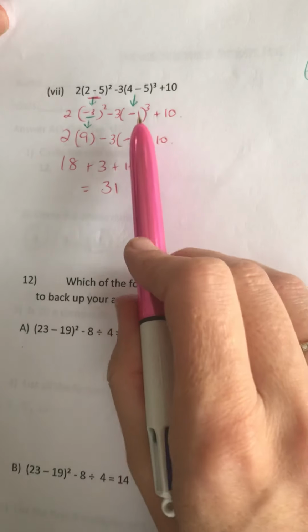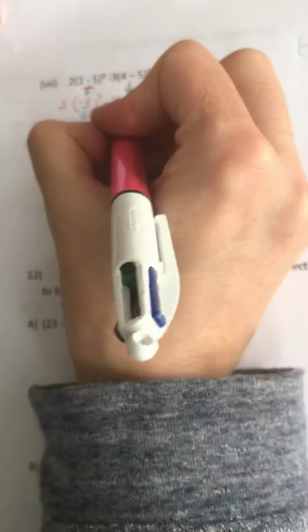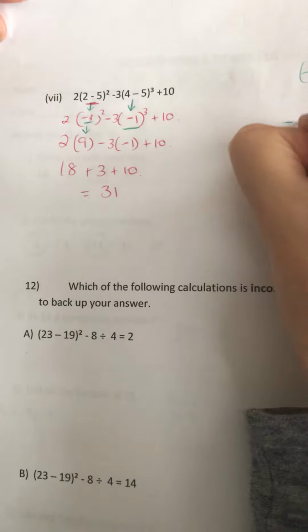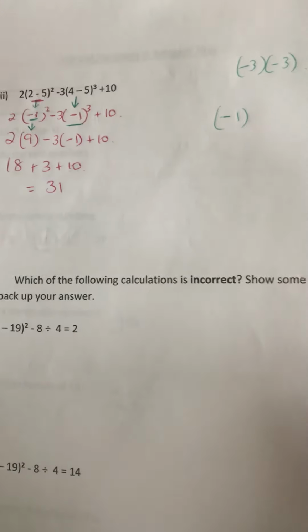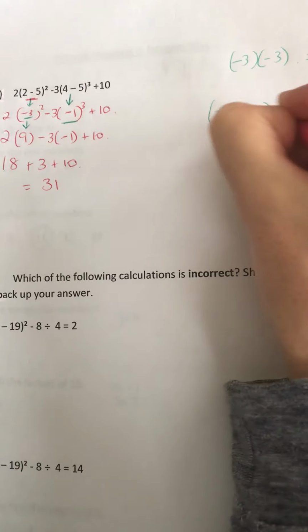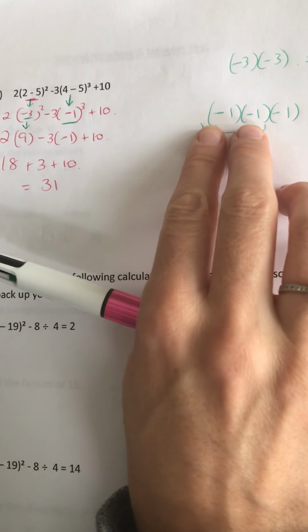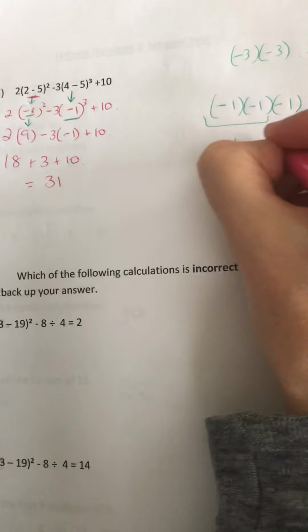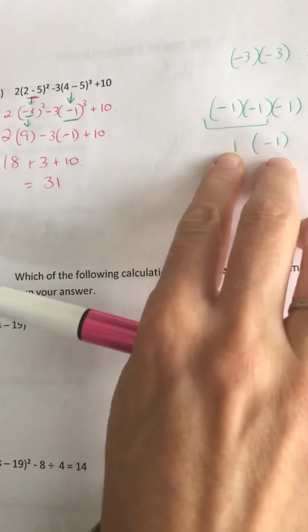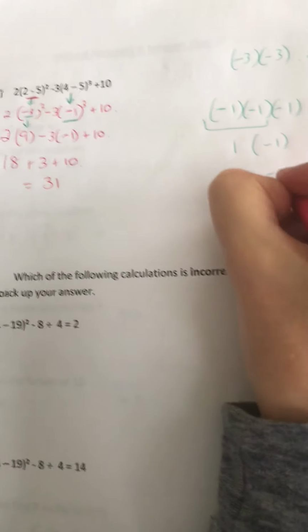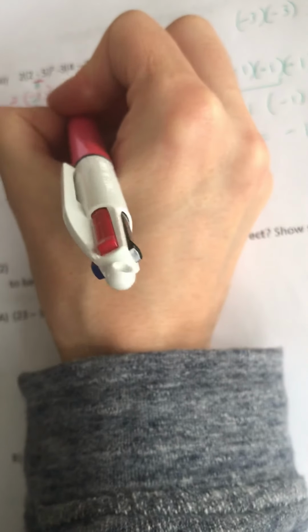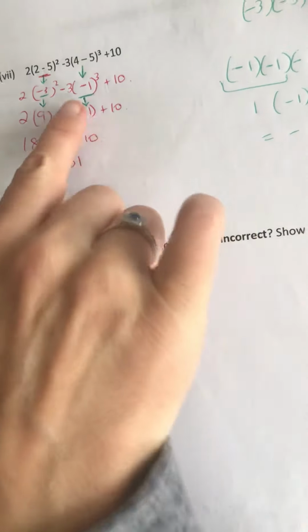Any other indices? Yes. Minus 1 cubed is minus 1 written down 3 times and multiplied. So let's just do this part first. Minus 1 by minus 1 gives me 1. 1 by minus 1 gives me minus 1. So I do all my rough work to the side here.